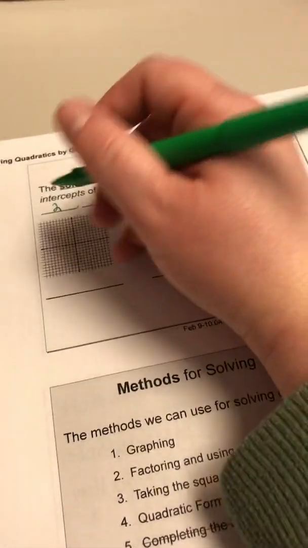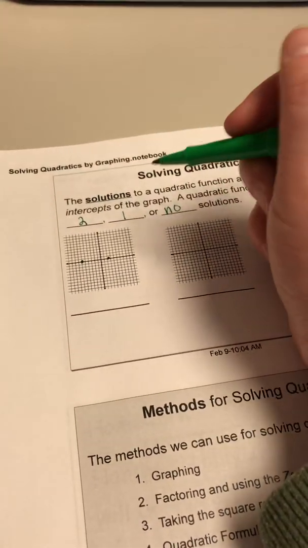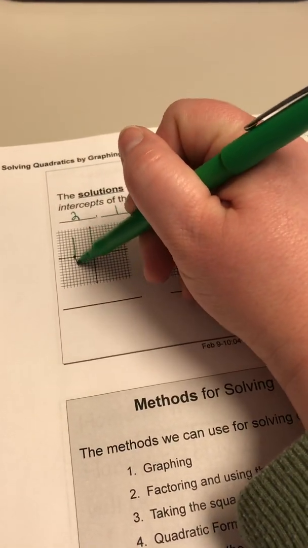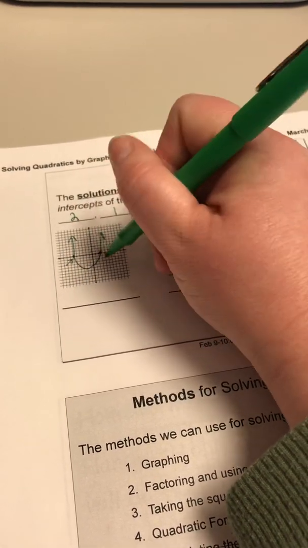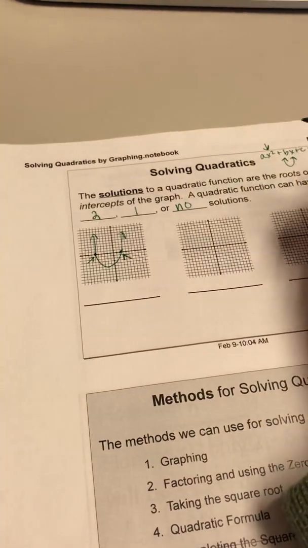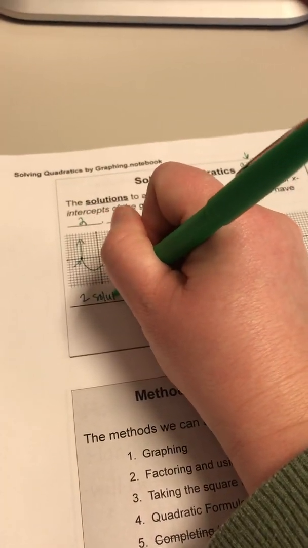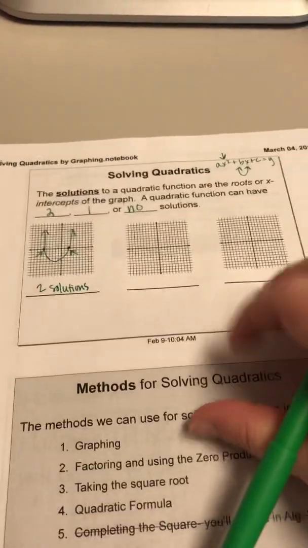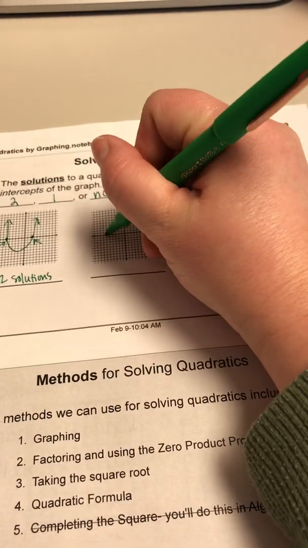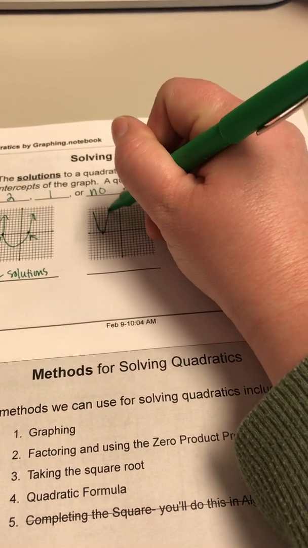So if it has two solutions, that means it's going to cross the x-axis in two different places, and the solutions to this are here and there. So we've got a parabola with two solutions when it crosses the x-axis twice. If it has one solution, then it's just going to touch the x-axis and then bounce right off.